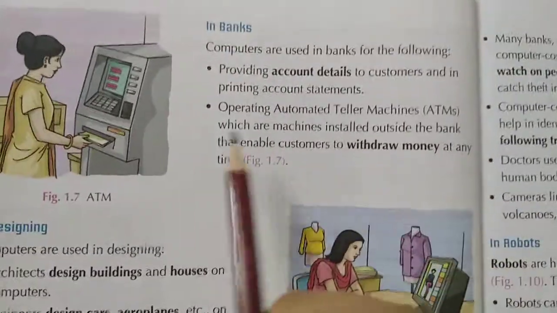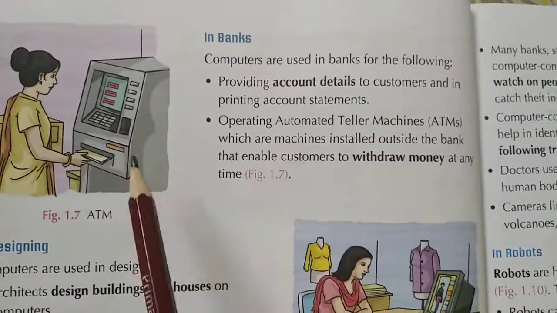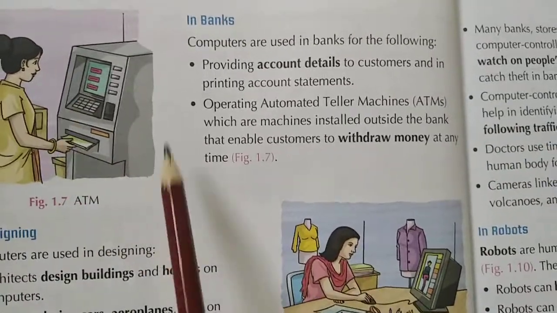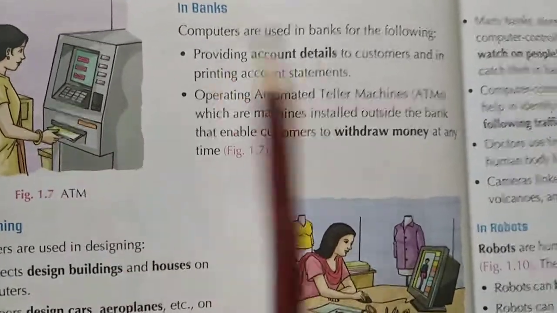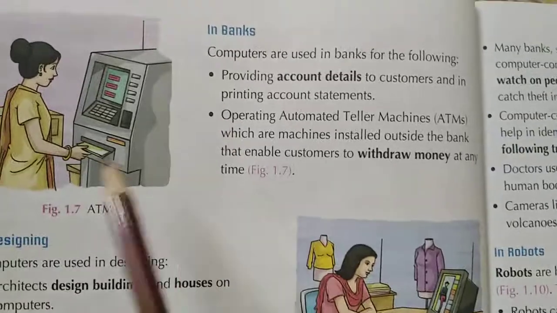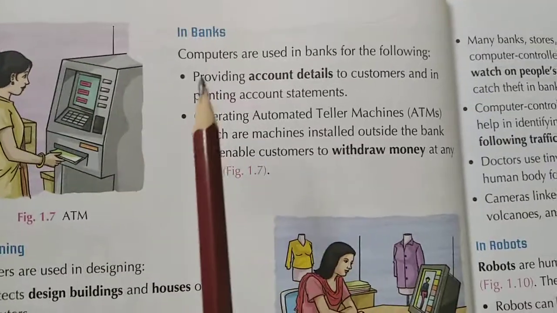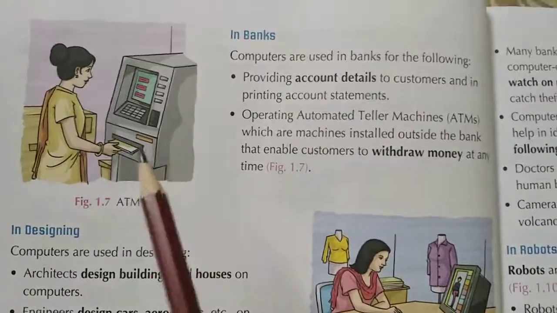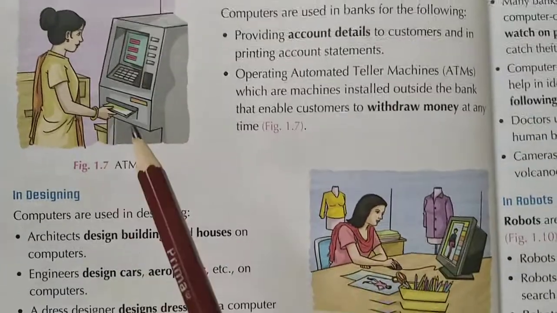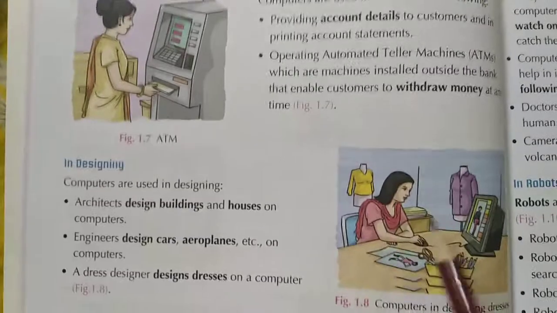Then you can even use the computer in the banks. You have seen the ATM machines in which you insert your card, and it will give you the money. So that is also a use of the computer. Even the banks use it to save your data and some other things.